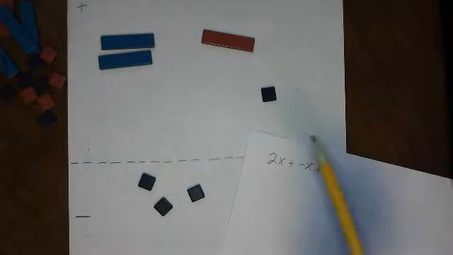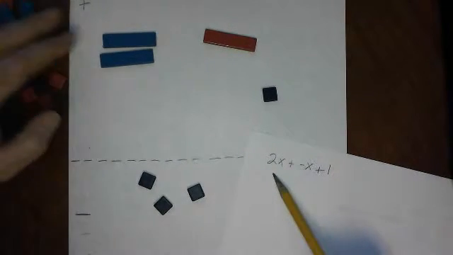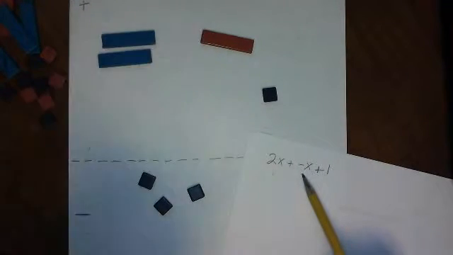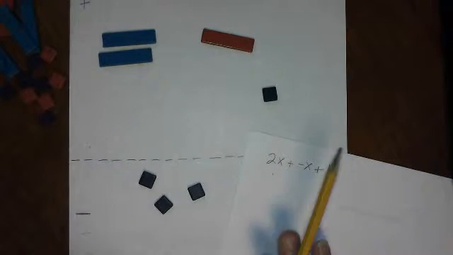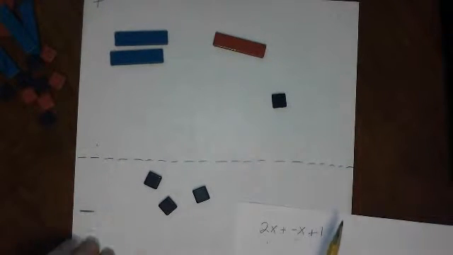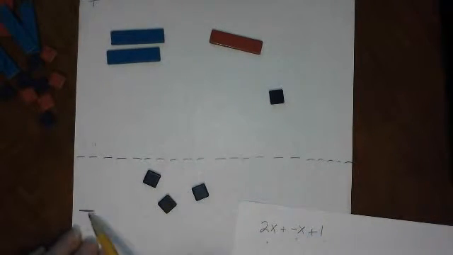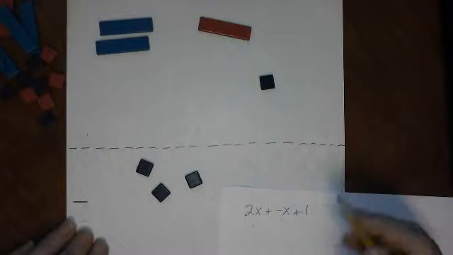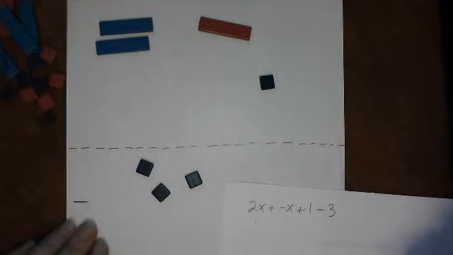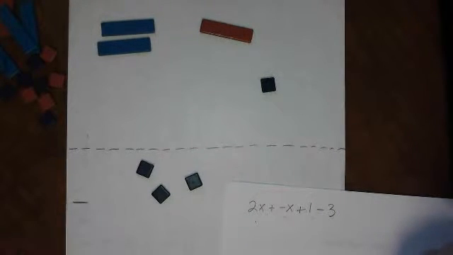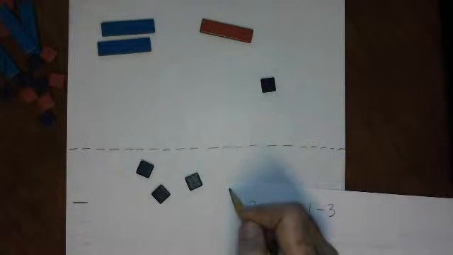Plus 1. So this 2X came from these two blue ones. This negative X came from the red one. And this 1 came from this little blue square here. Now, down here, even though they're positive, they're in the minus region, or they're in the minus part of the paper. So I'm going to go minus positive 3, or in other words, minus 3. Okay, that's one expression.